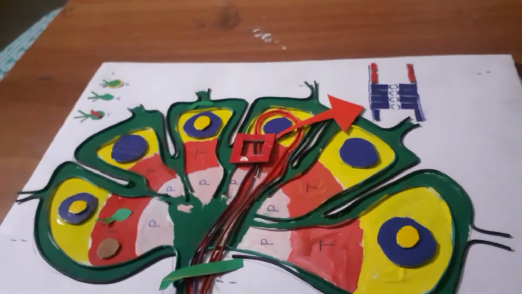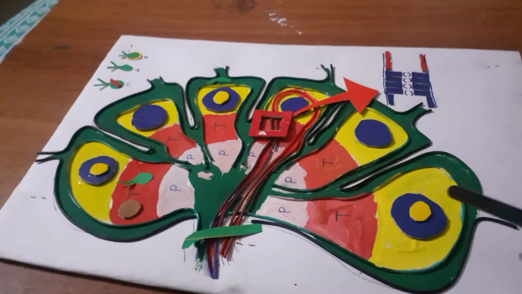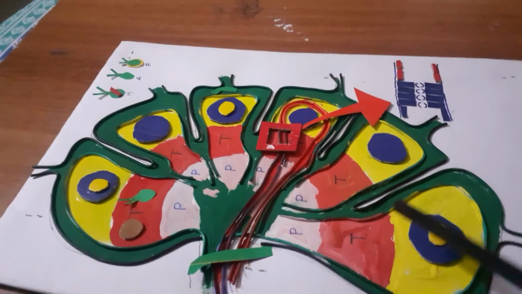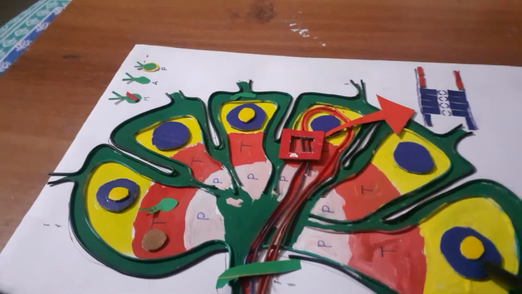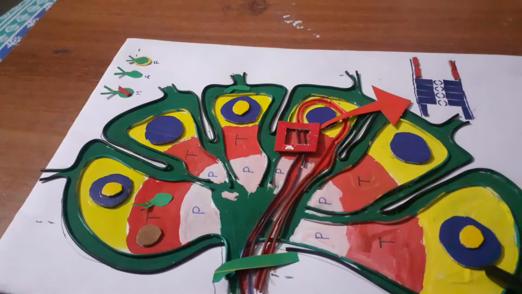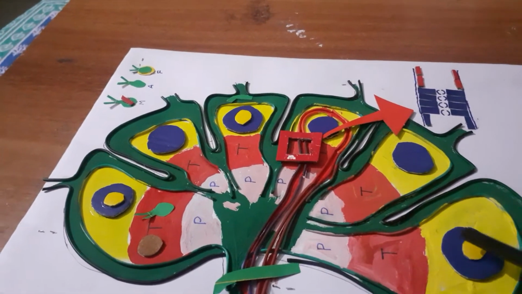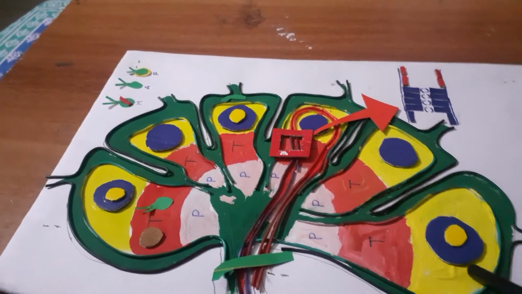Now, what happens if there is hyper or hypoproliferation of these cells? The hyperproliferation of B cells occurs in bacterial infection. B for B cell and B for bacterial infection, as well as Bruton's disease.